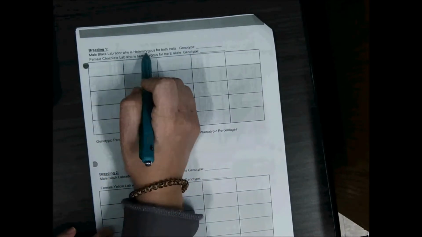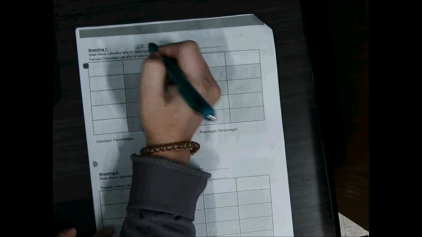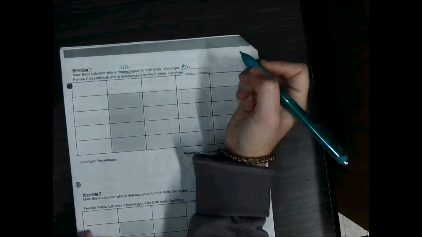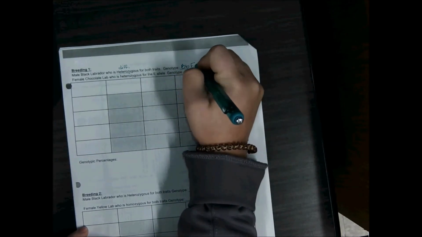So hetero means different. Using the chart on the front, we can determine that the genotype for this dog is Big B, Little b, Big E, Little e.